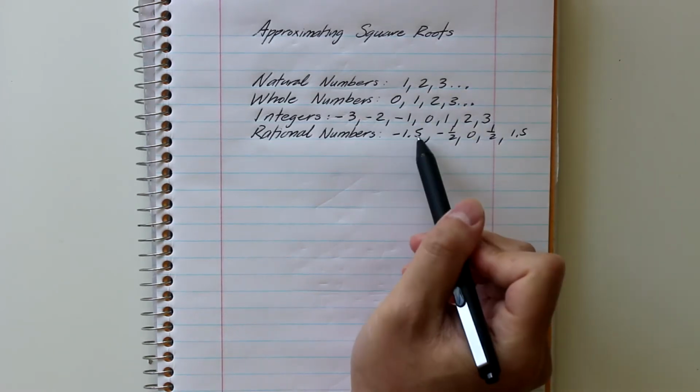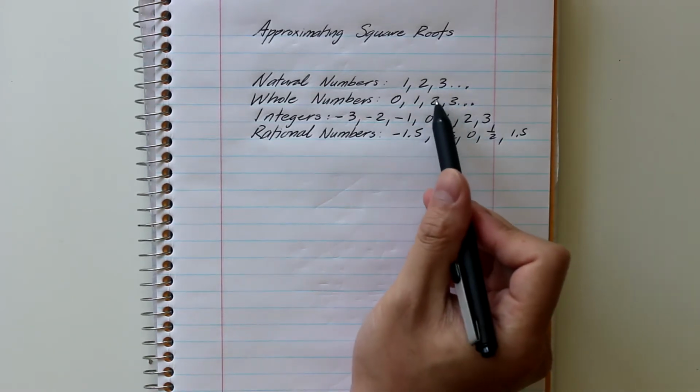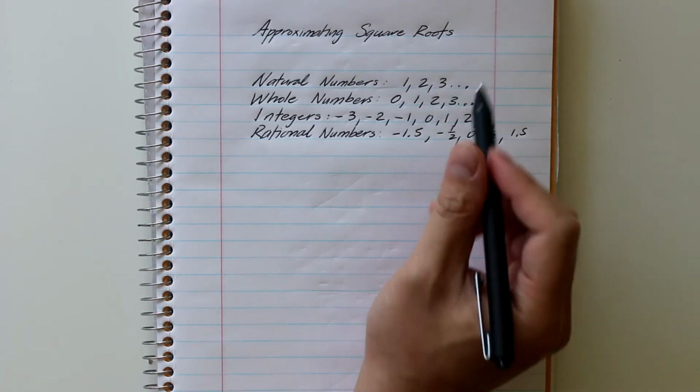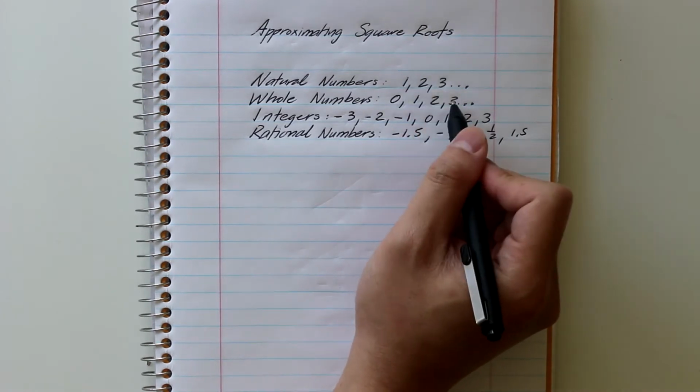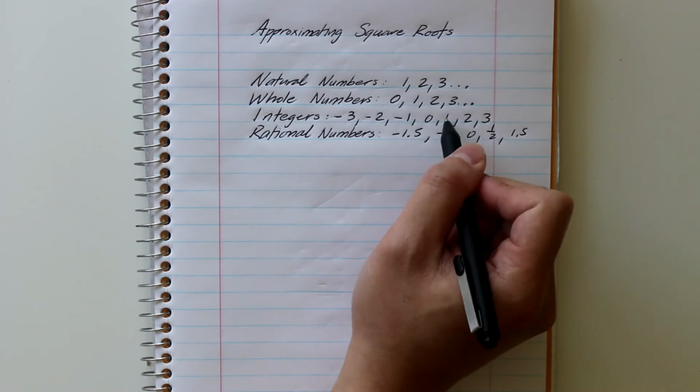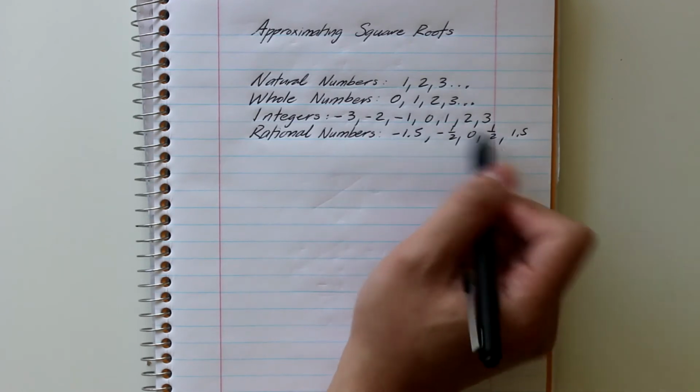And all the rational numbers include all the integers, include all the whole numbers, and include all the natural numbers. So as you can see, we have a pattern going on here, right? All the natural numbers are included in all the whole numbers. All the whole numbers are included in the integers. All the integers are included in all the rational numbers.